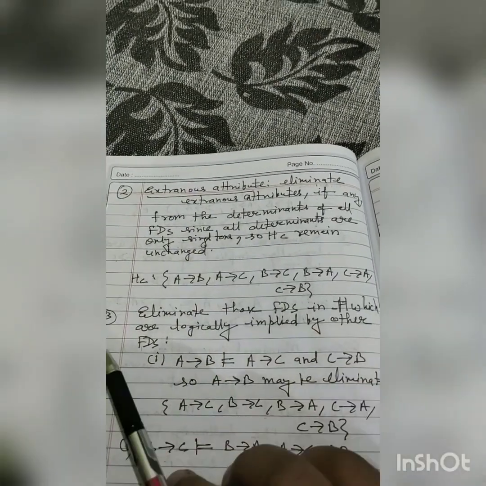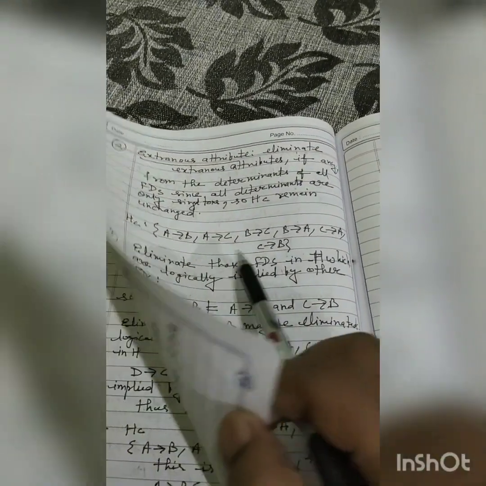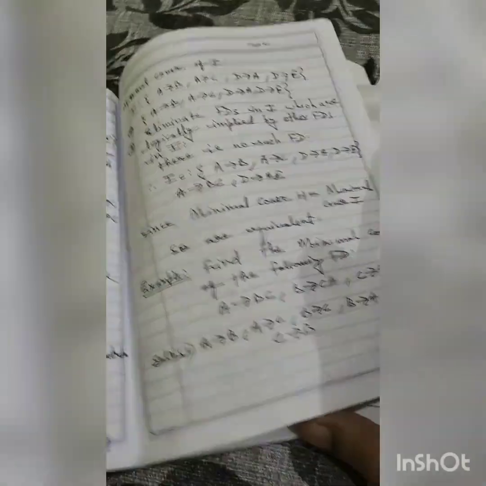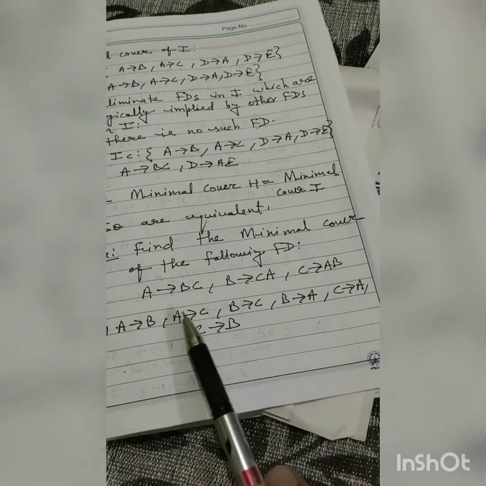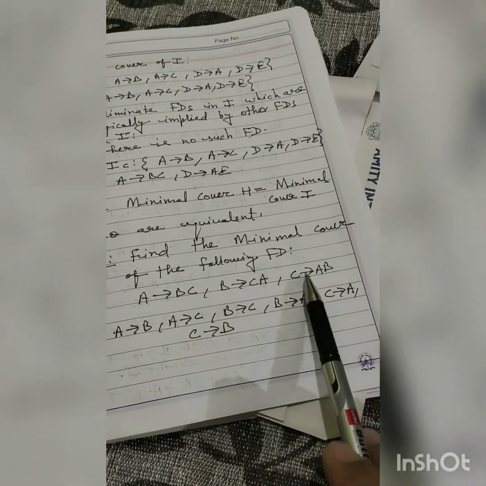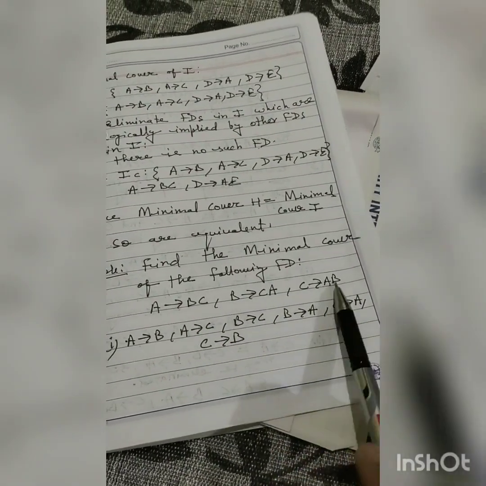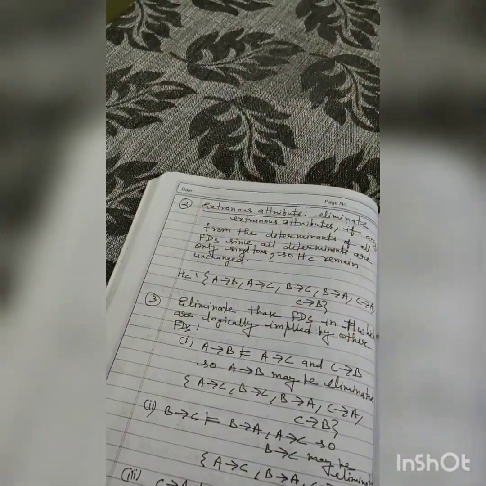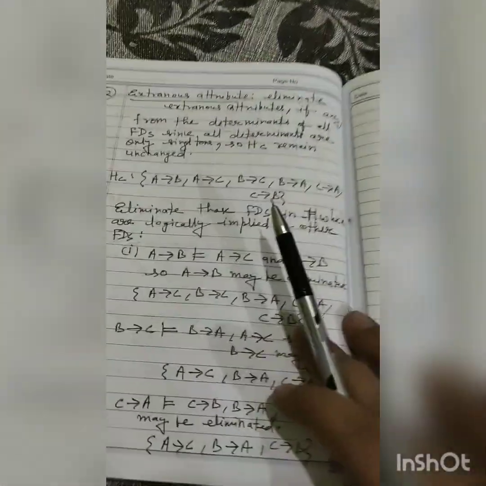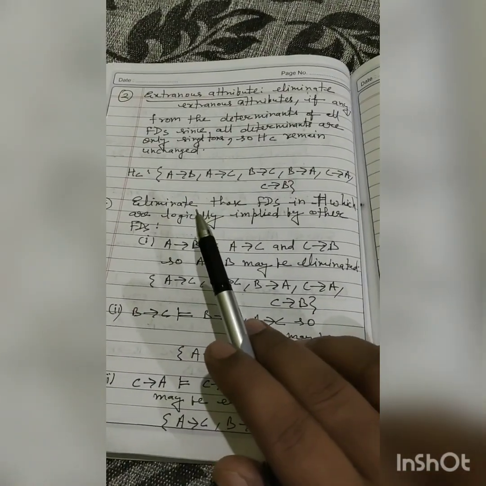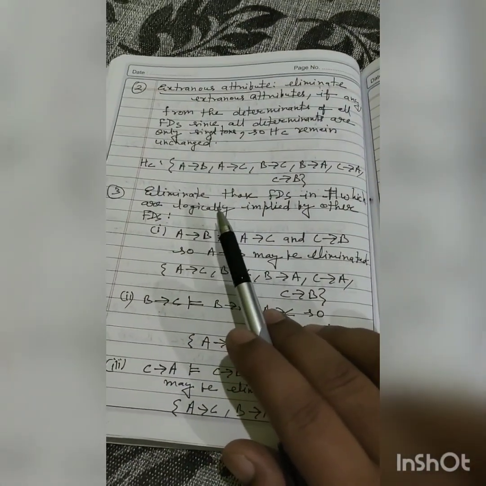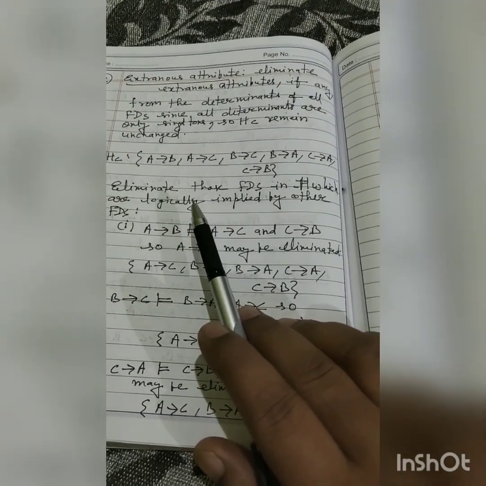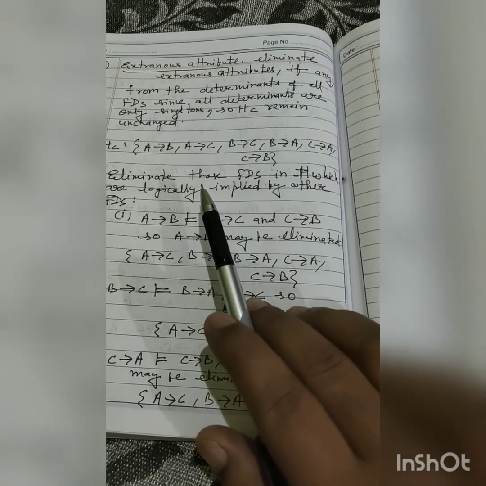Since all determinants have only one attribute, there is no extraneous attribute in the given set of FDs, so there is no need to remove any. Now we have to find those FDs which are logically implied by other FDs.